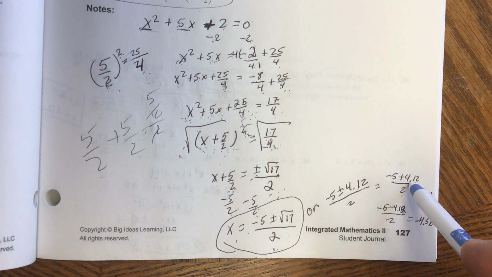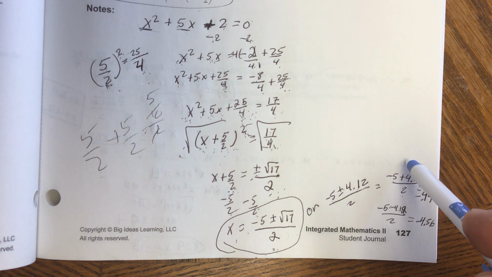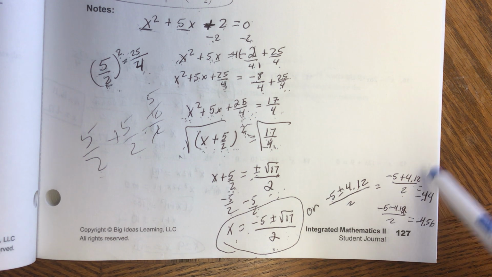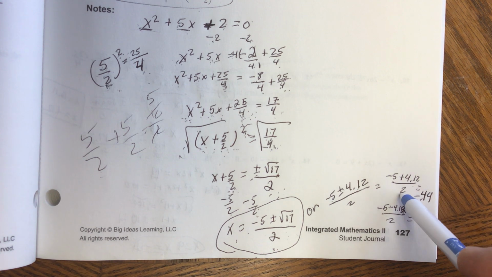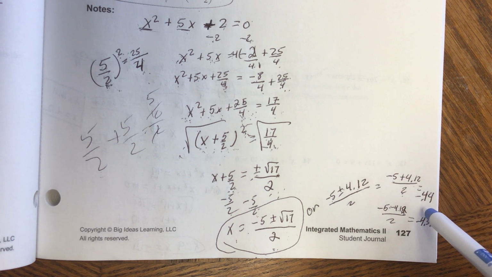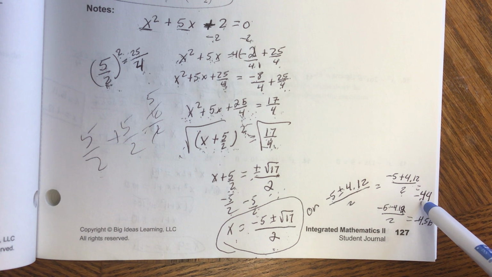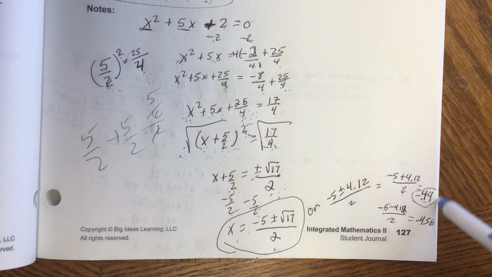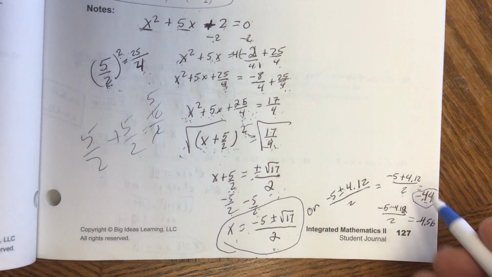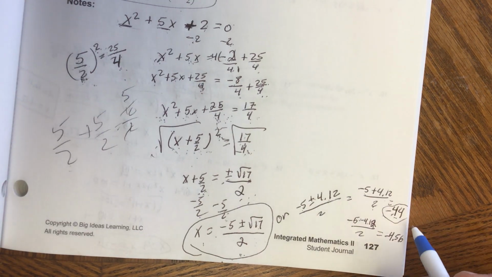Then I'm going to take negative 5 plus 4.12, and then divide by 2. So negative 5 plus 4.12 is negative 0.88, and then I'm going to divide it by 2. Half of negative 0.88 is negative 0.44. So that's how I got that answer. So this is one of my answers: negative point, that's a decimal, 44.